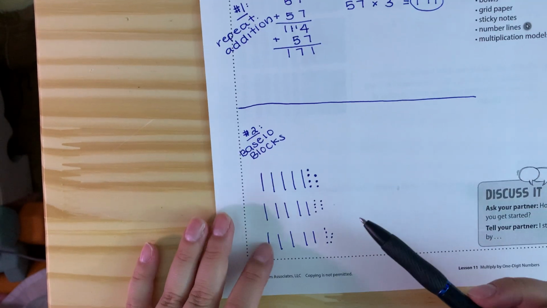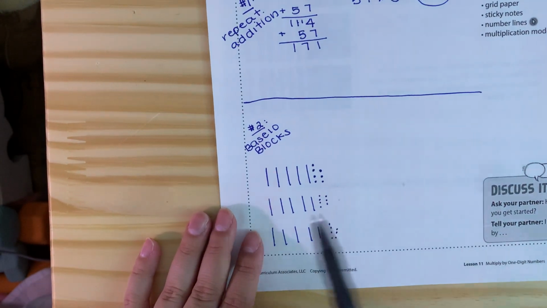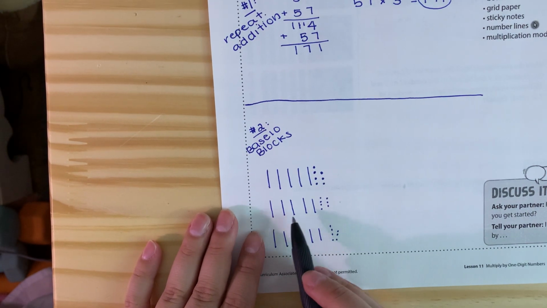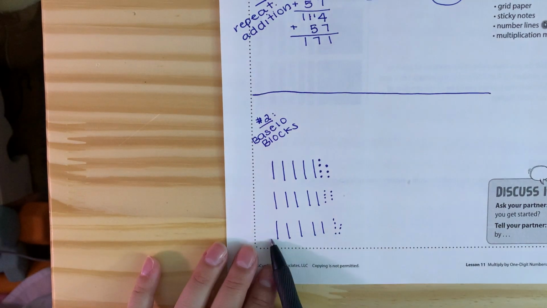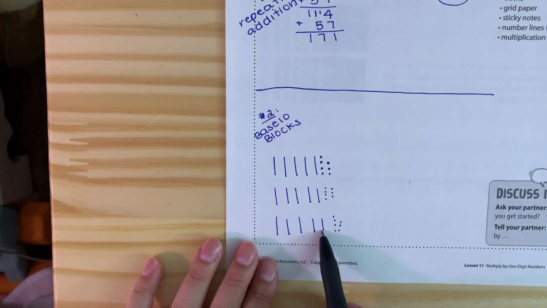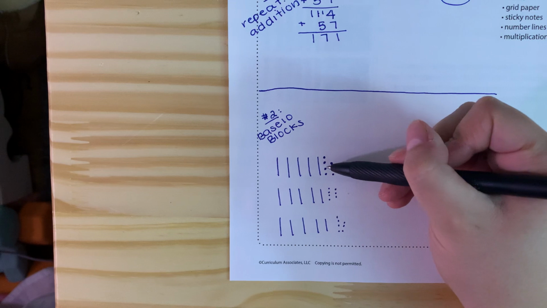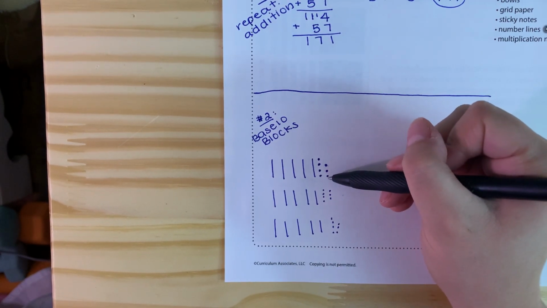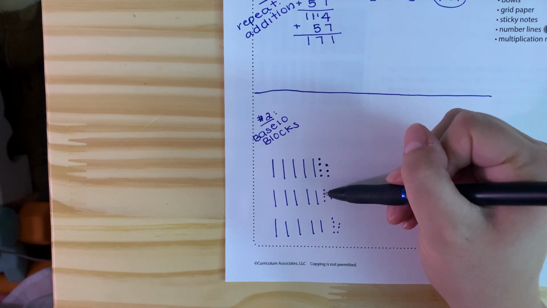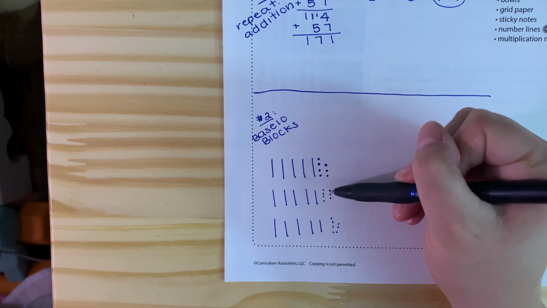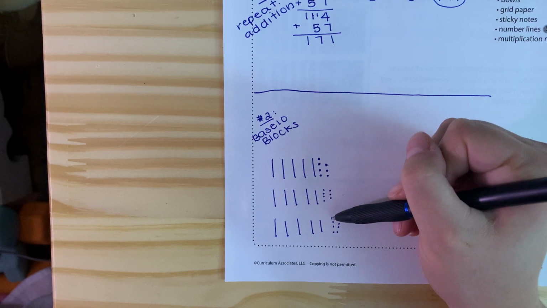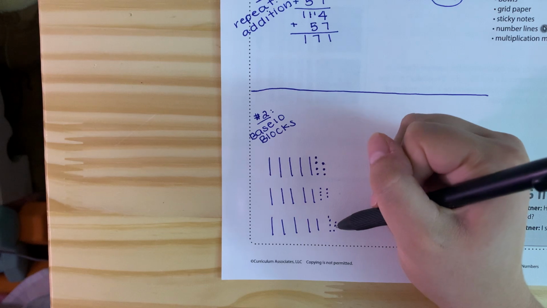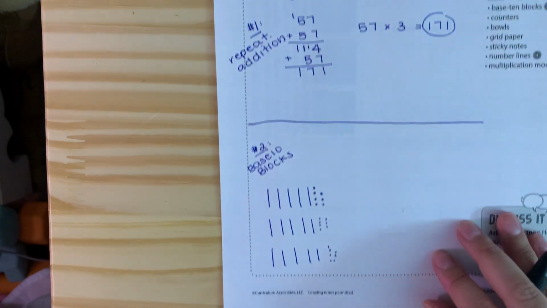This strategy is better if you'd rather have the visuals, and then you can just count them up. So we have 10, 20, 30, 40, 50, 60, 70, 80, 90, 100, 110, 120, 130, 140, 150, 151, 152, and so on up to 170, 171.